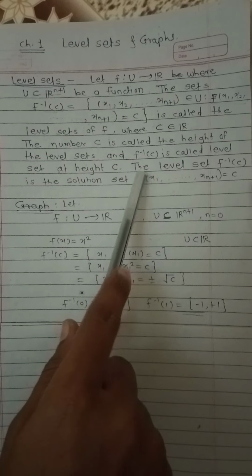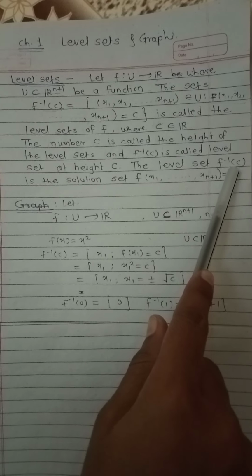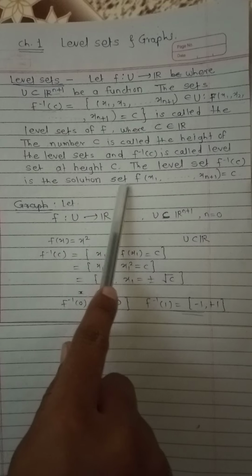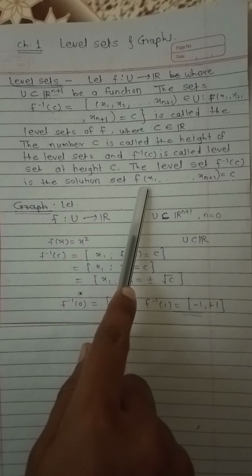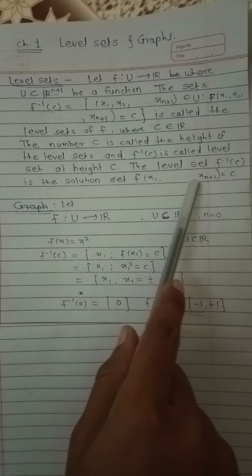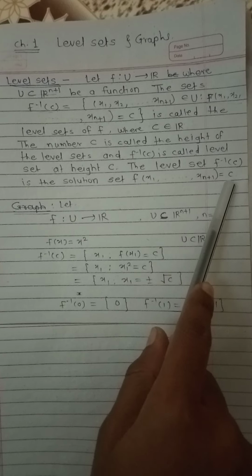That is, the level set of a function, f inverse of c, is the solution set of the equation f(x1 up to x_(n+1)) equals c.